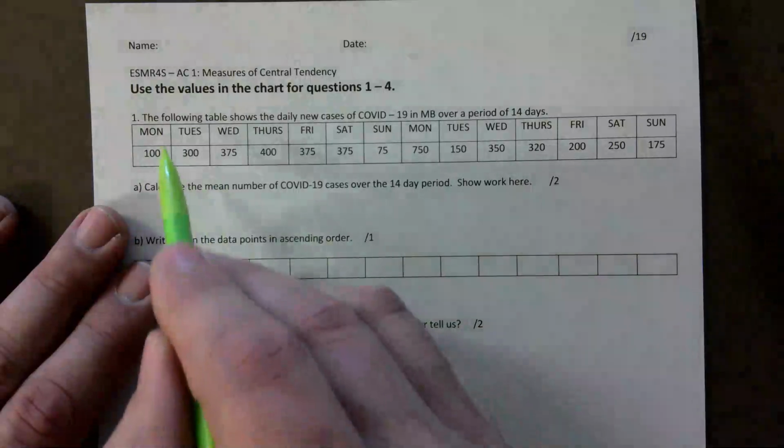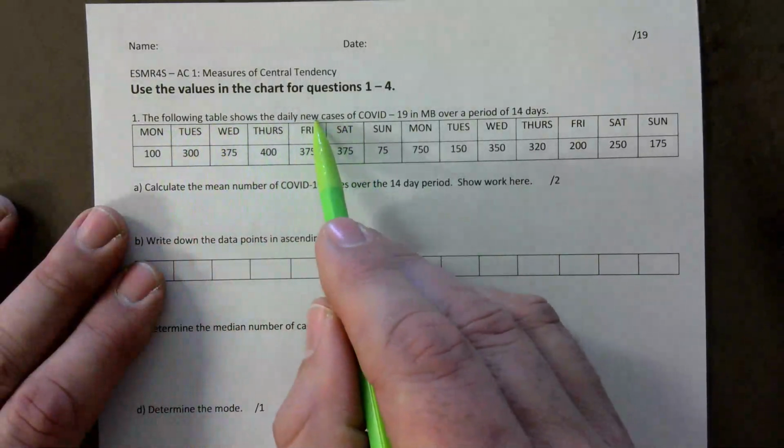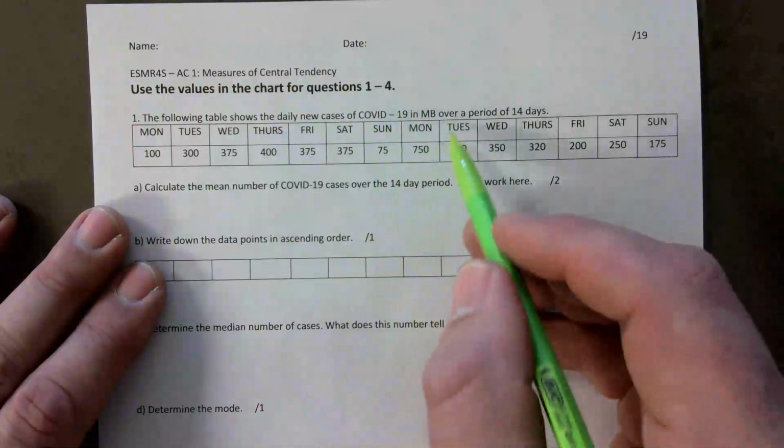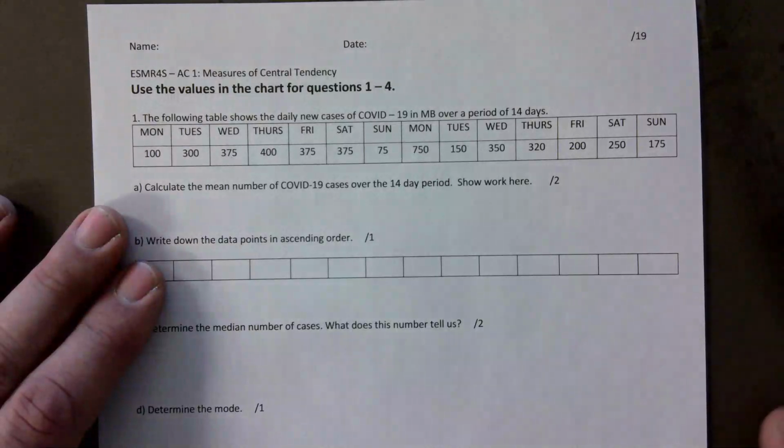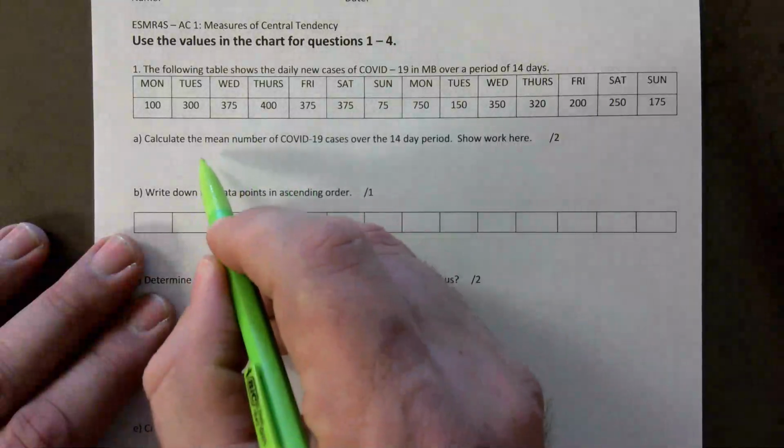All right, so first, you observe that this is the daily new COVID cases in Manitoba over 14 days. So we know it's 14 values already. Sometimes they say it, sometimes they don't. So the mean number of cases, right?